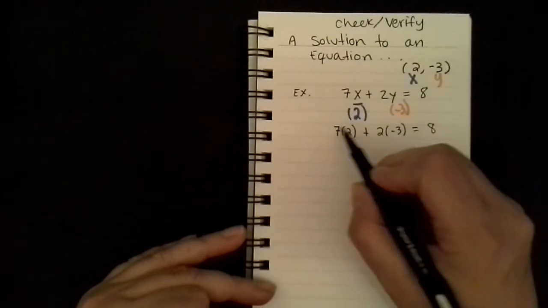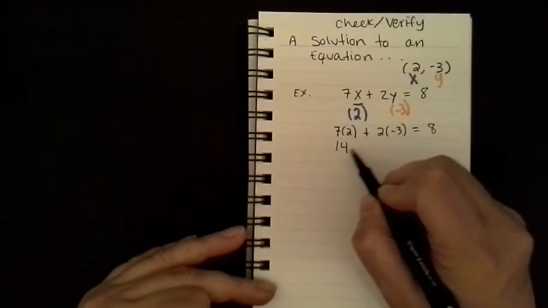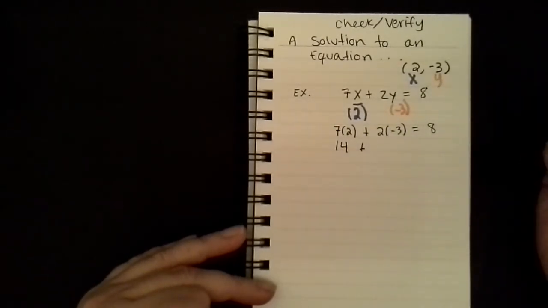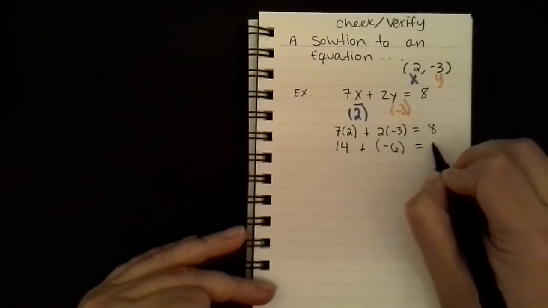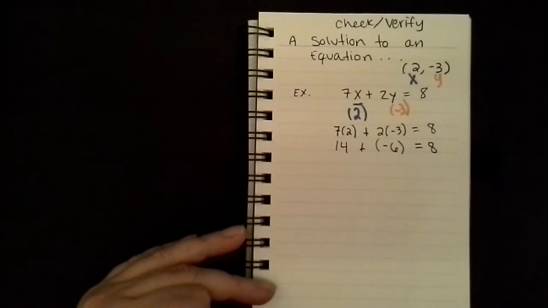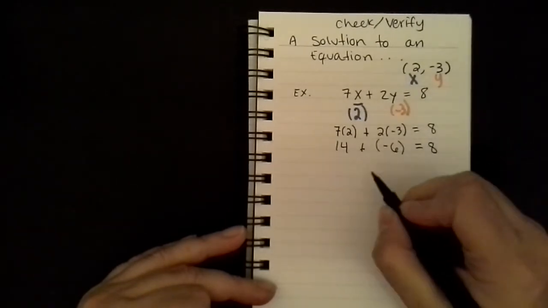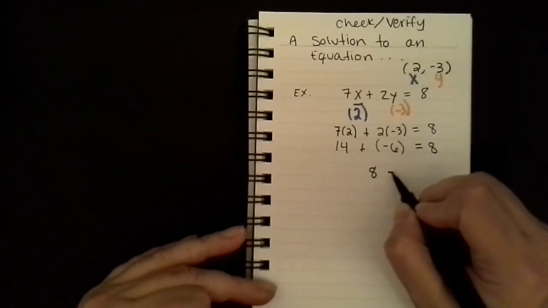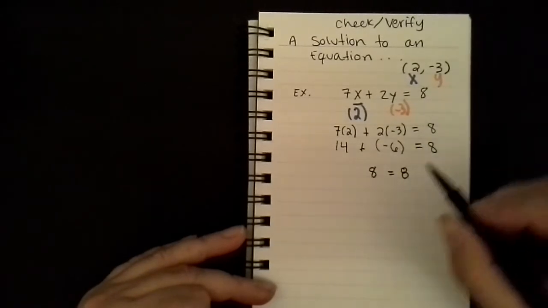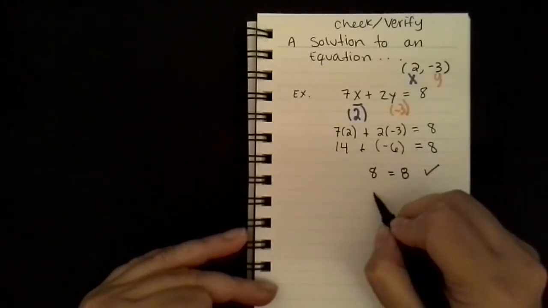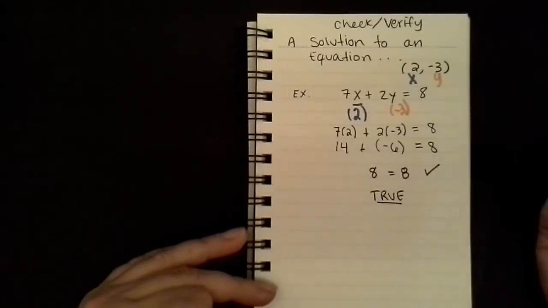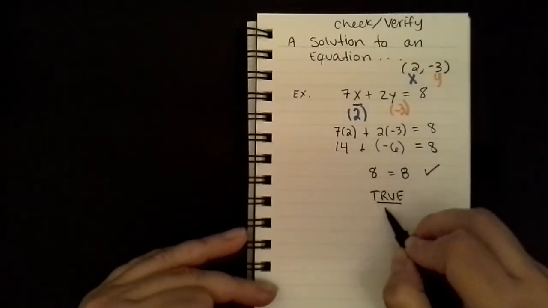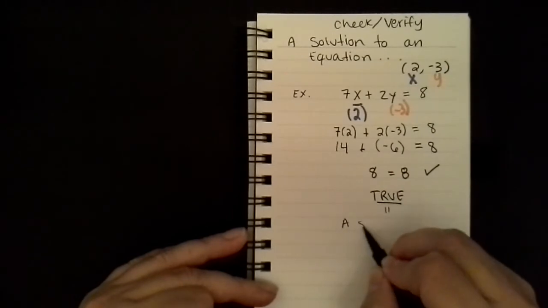So let's find out. 7 times 2 is 14, plus 2 times negative 3, that gives me a negative 6. Does that equal 8? And you realize that this does. So we get 8 equals 8. This checks off. This is true. And so what that means is that this is indeed a solution point.